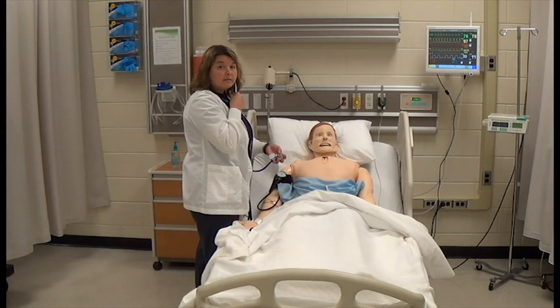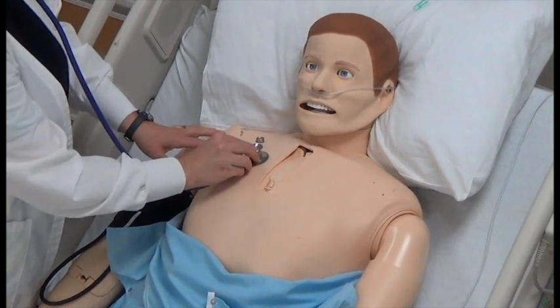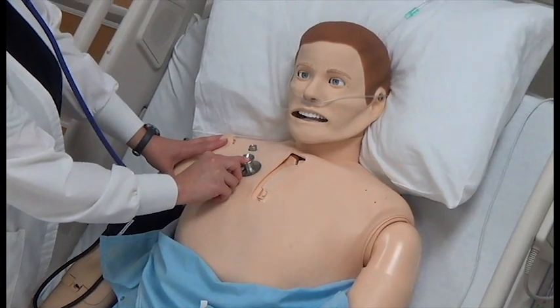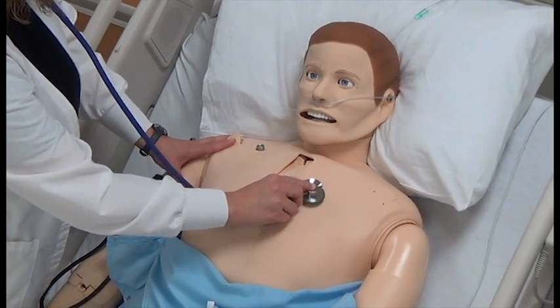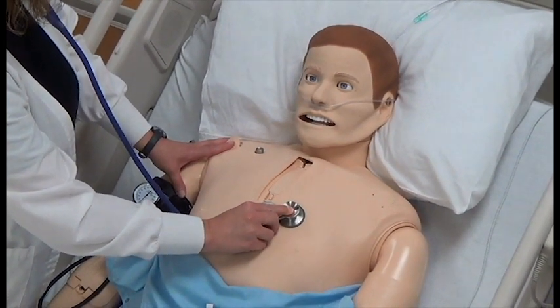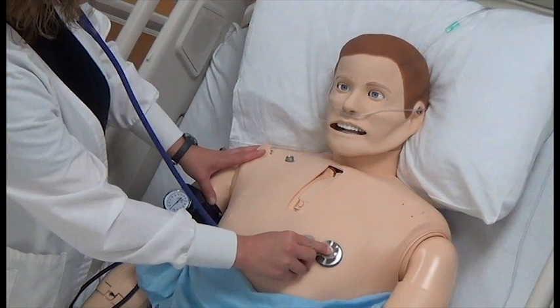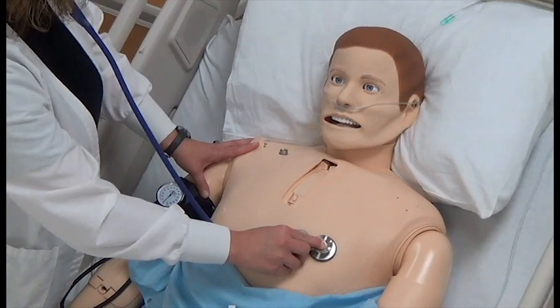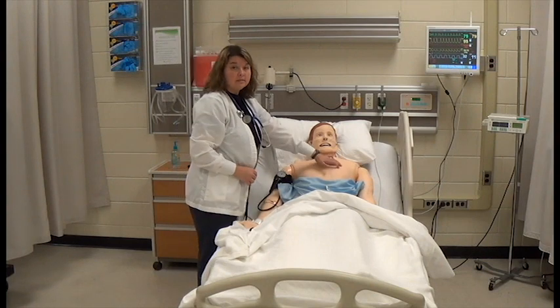And if you have not warmed your stethoscope by this point, you would probably want to do that so that you don't put a cold stethoscope on Mr. Brown's skin. Okay, and so just remember in the apical place, you truly want to listen for a full minute to count your apical pulse.